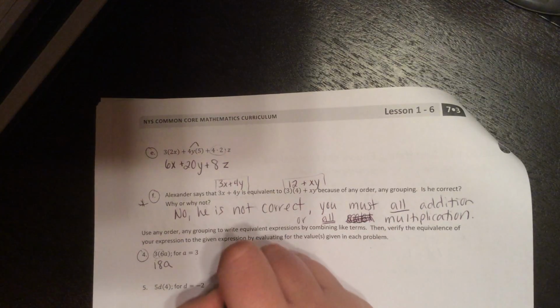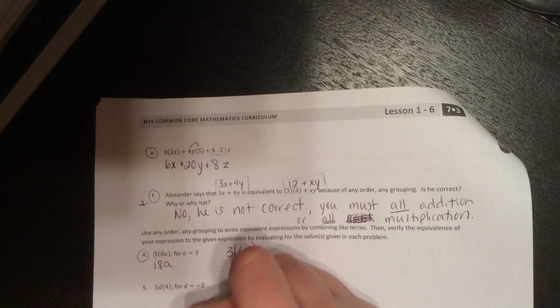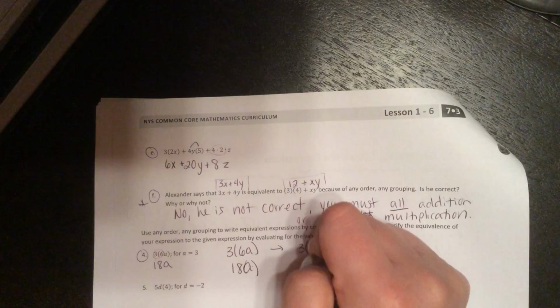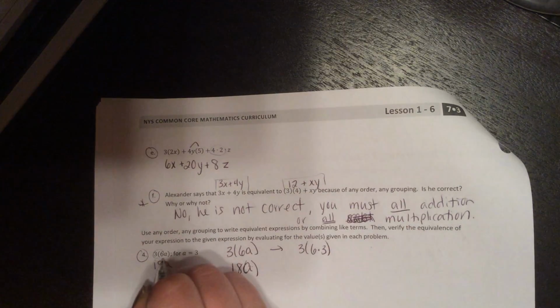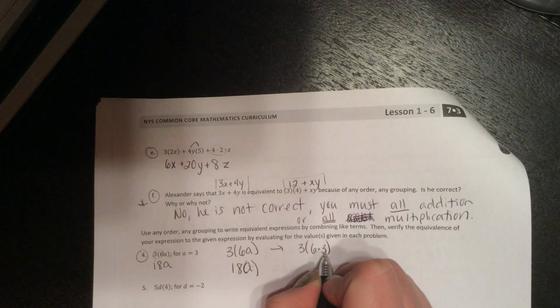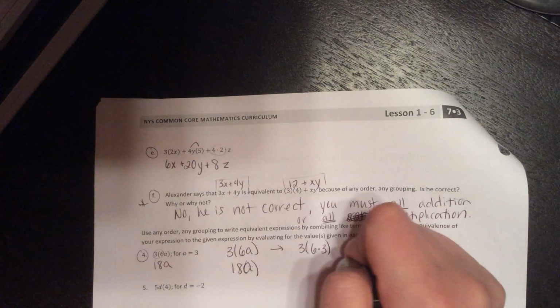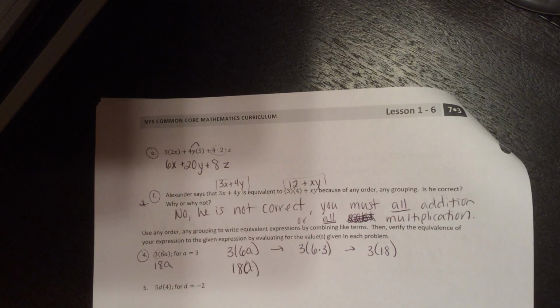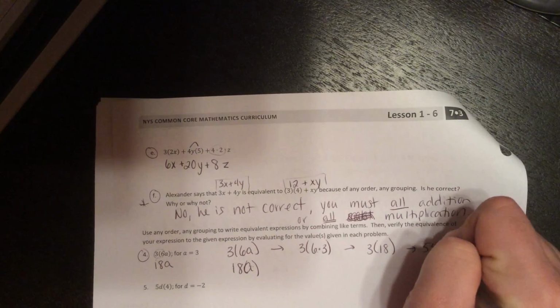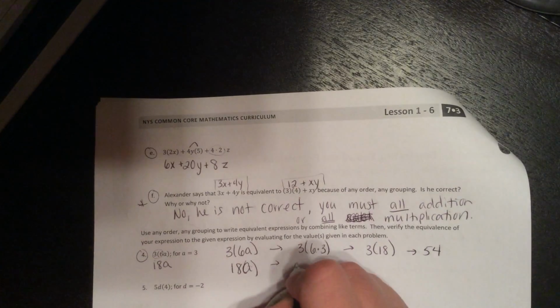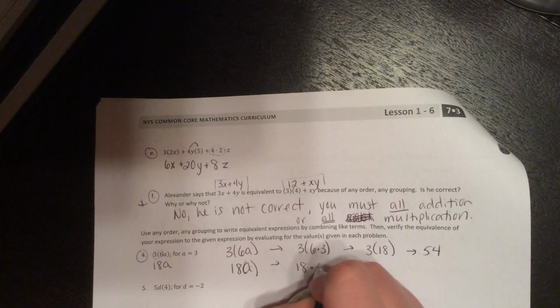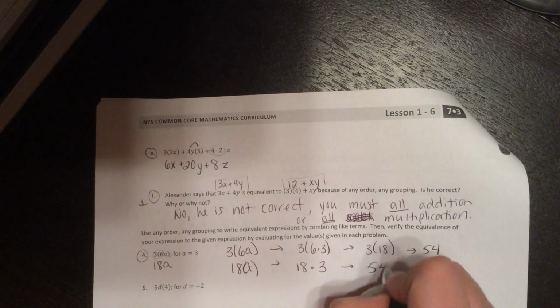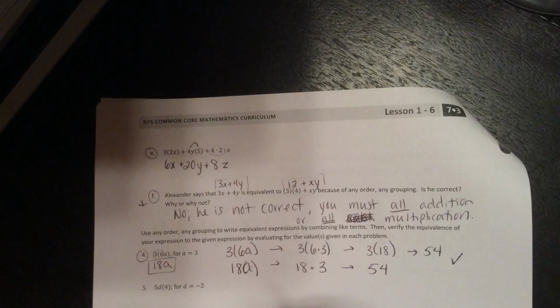So what we're going to want to do is double check that both of these are equivalent. Okay, so 3 times 6a is going to be 3 times 6 times 3, because a is 3. Okay, so 6 times 3, order of operations, so let's do parentheses first. So we get 3 times 18, which I should have that done already. It's 54. Okay? And then here, you're going to do 18 times a, which is 3. So 18 times 3 again is 54. They check. So this is actually equivalent. That's correct.